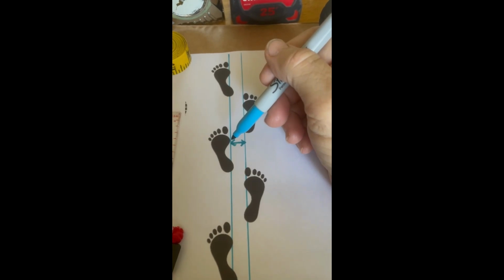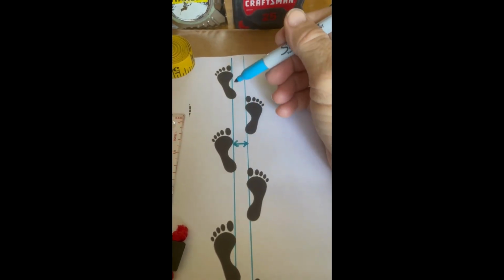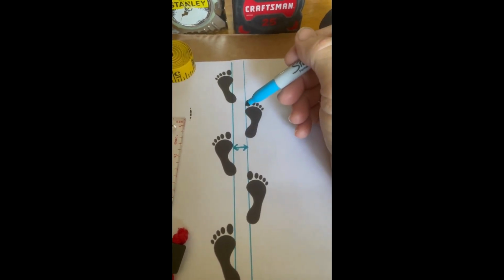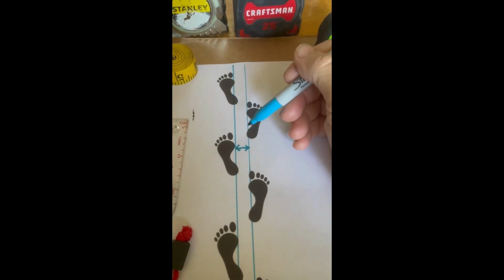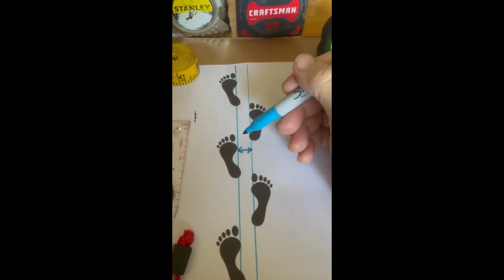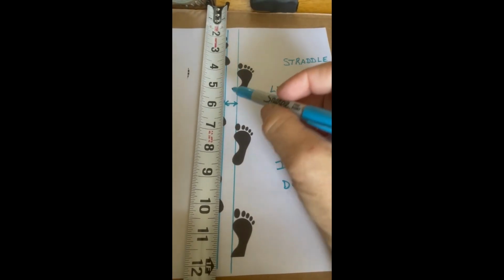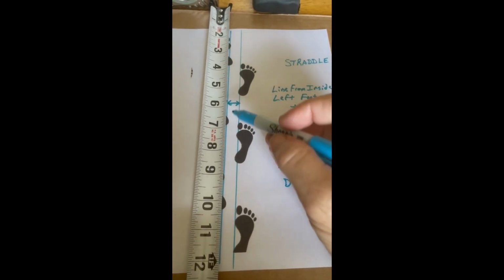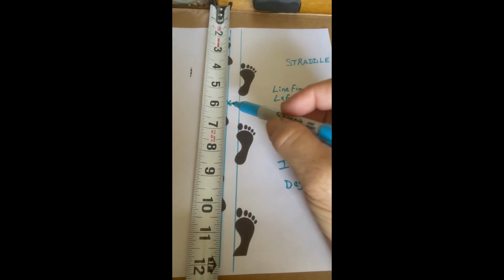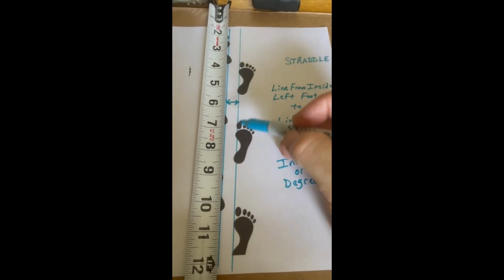The straddle, what you're measuring is from the edge of the left foot to the edge of the right foot, how far apart they are. So for your straddle, you're measuring from the edge of one foot over to the edge of the other.